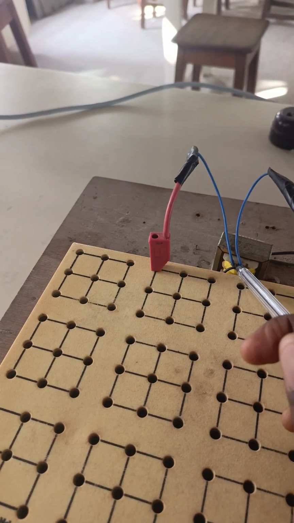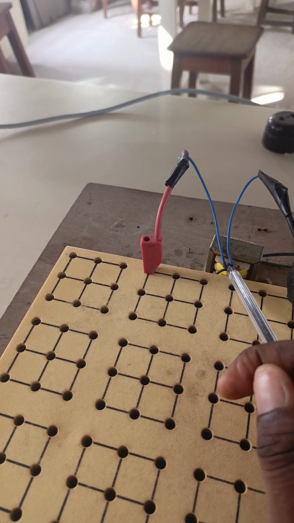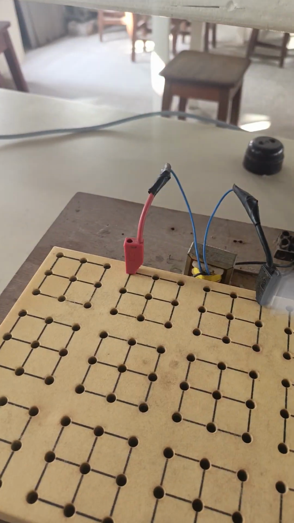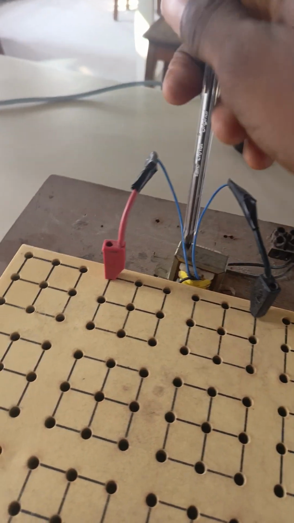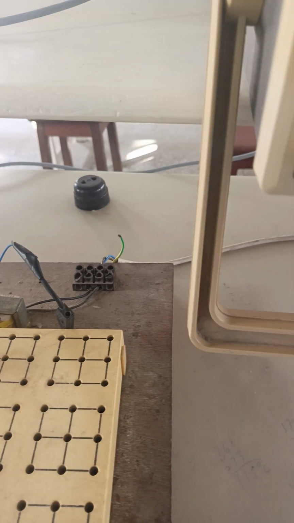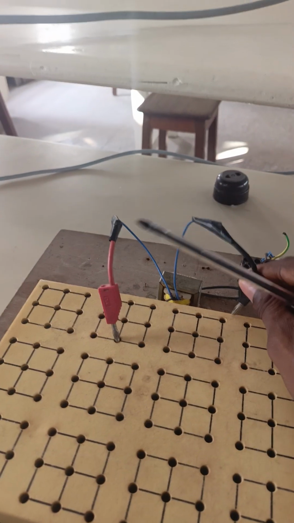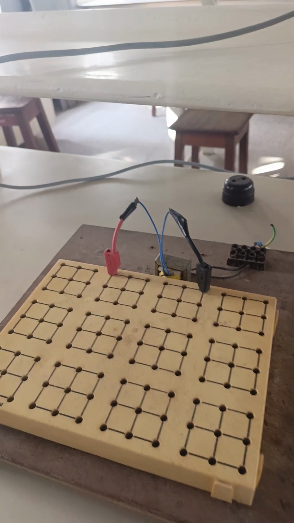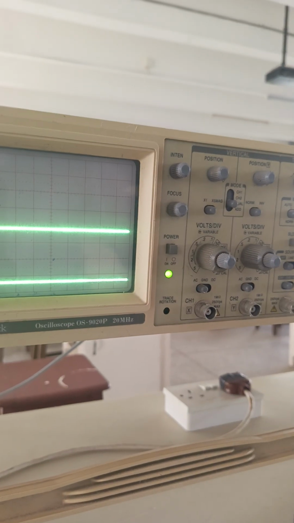Of course, the secondary side of the transformer has 3 terminals. We are only using the 2 outer terminals, leaving the center tap, because we are not interested in the center tap. That is connected to our breadboard, as you can see. Now, when we do that, we have to fix our 2 channels.